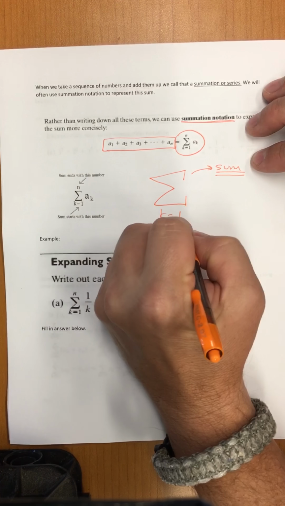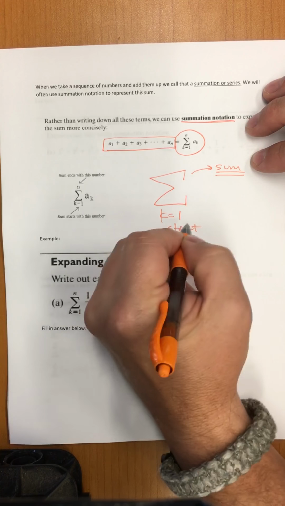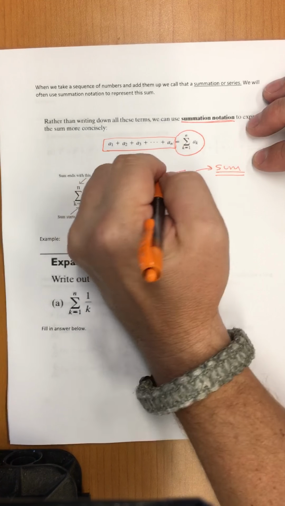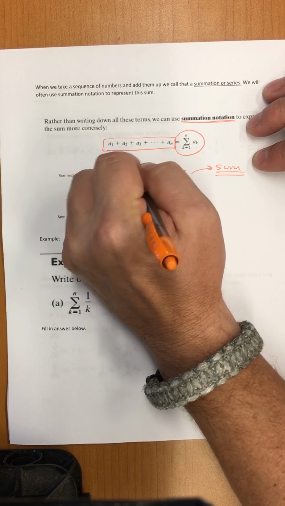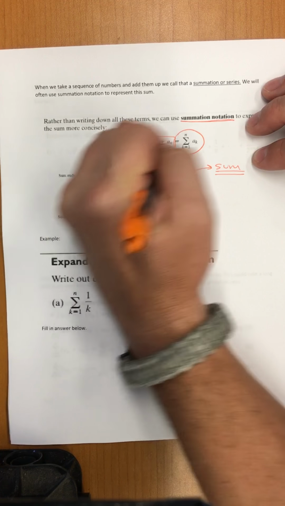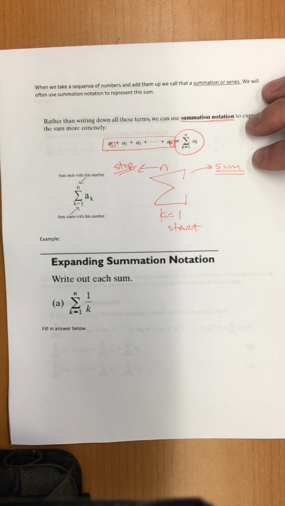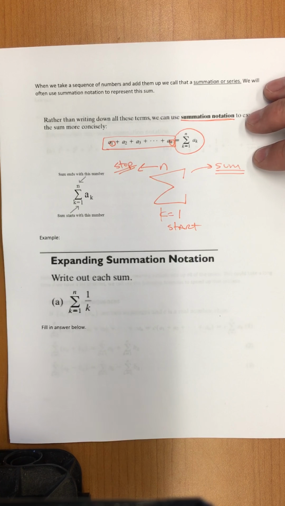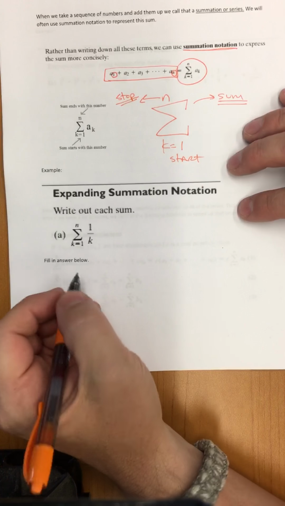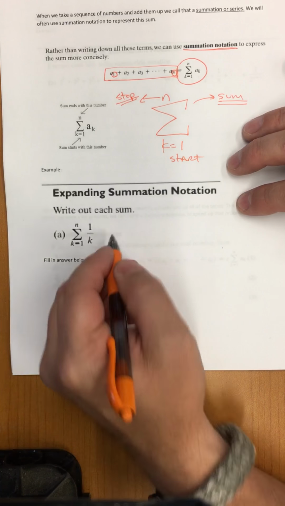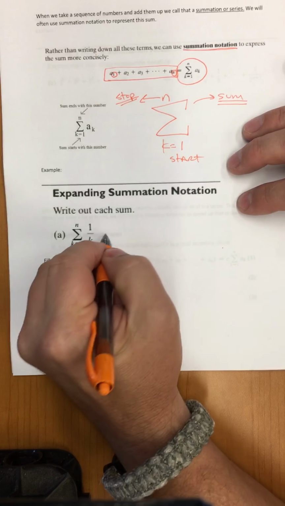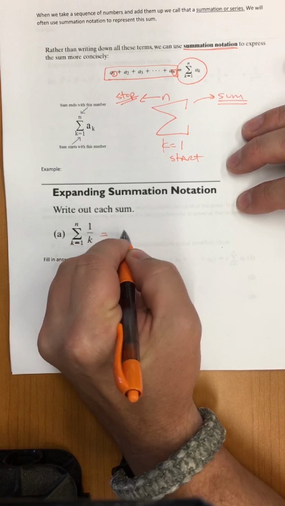The bottom is where you start. That's the first number you plug in to sum up. And the n is where you stop. So again, notice the first term to the nth term. Remember that subscript is the number of terms. So the first thing they're going to want you to be able to do is expand a summation notation. So we're actually going to expand this out. So I put 1 in. Well, 1 divided by 1 is 1.